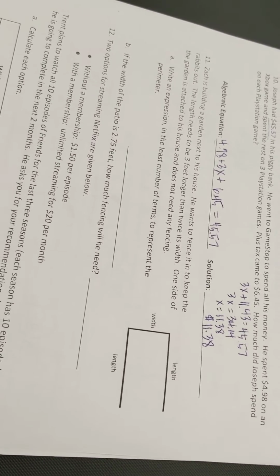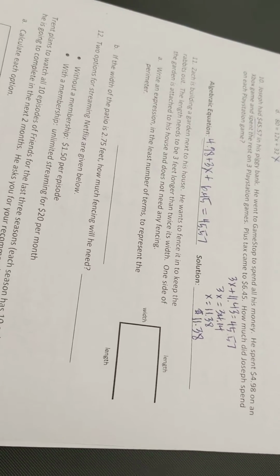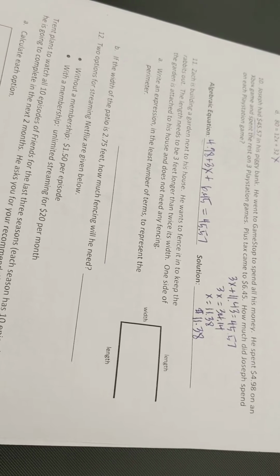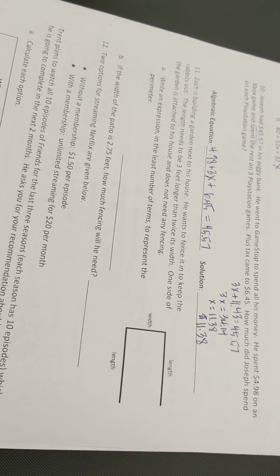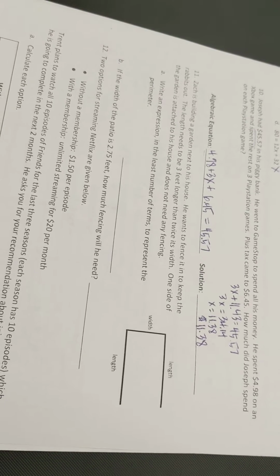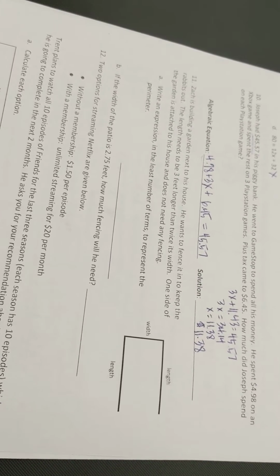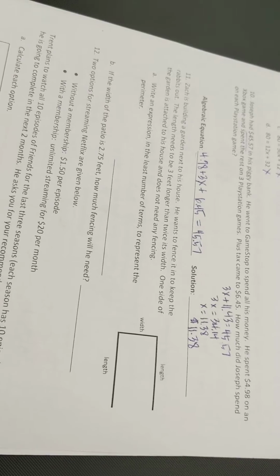All right, guys, so for number 11, it says Zach is building a garden next to his house. He wants to fence it in to keep the rabbits out. The length needs to be 3 feet longer than twice its width. One side of the garden is attached to the house and does not need any fencing.